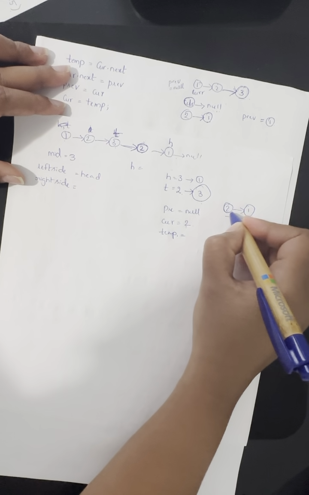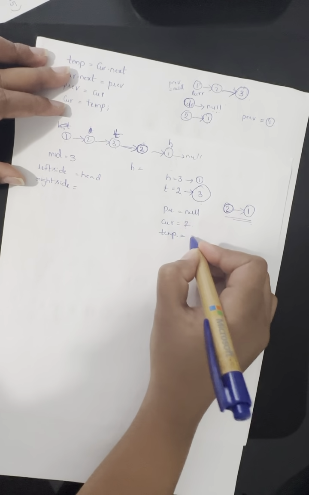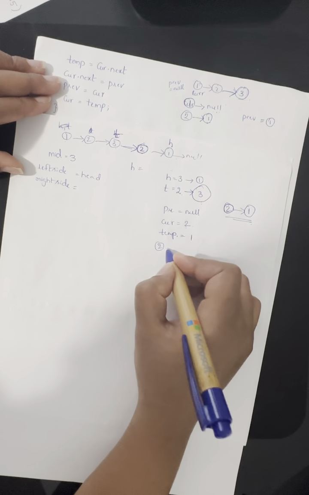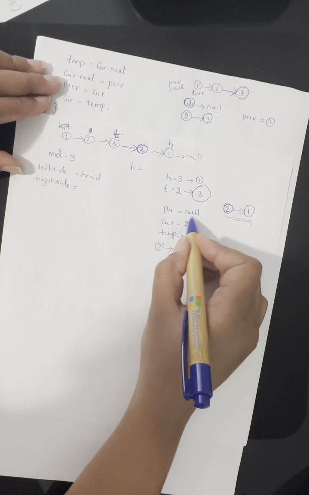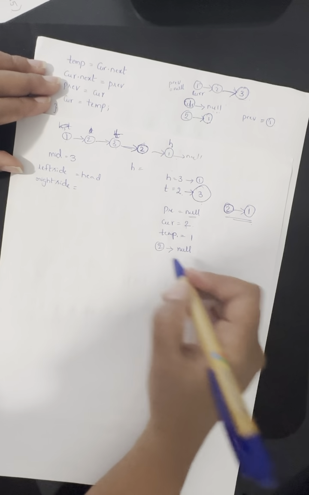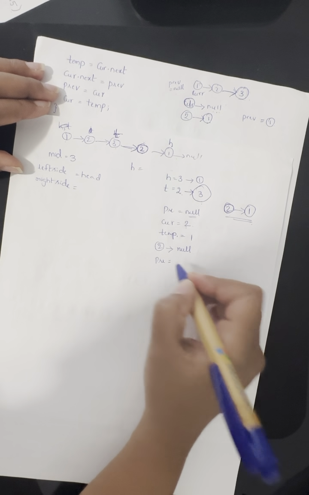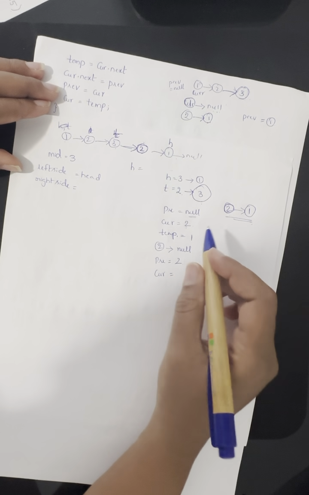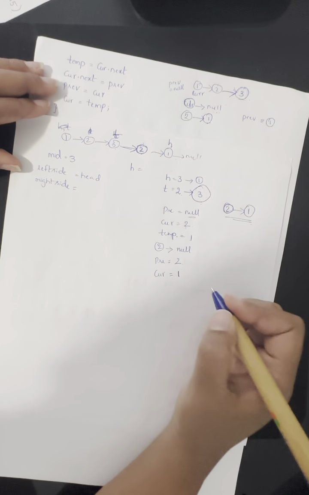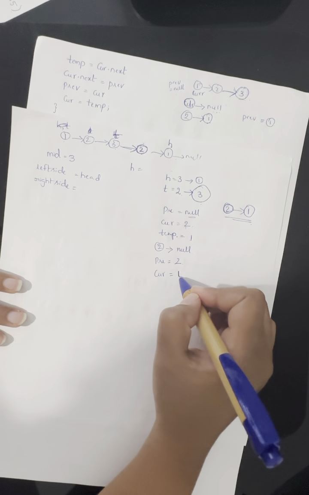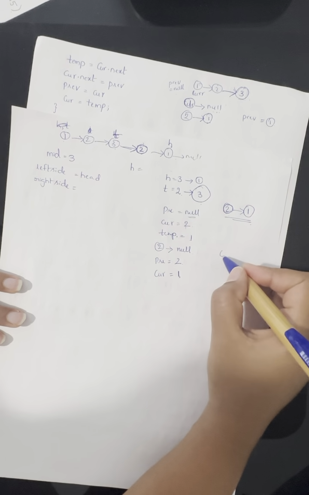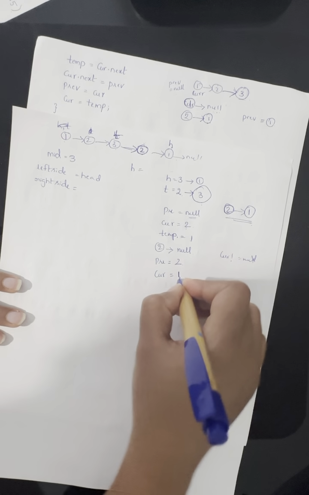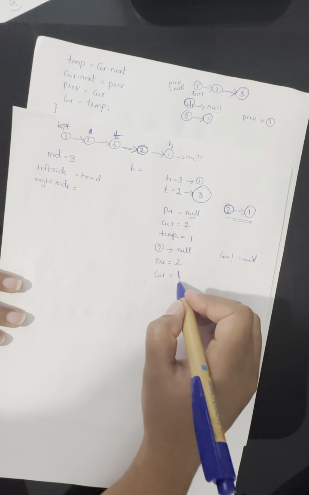So current is 2, current dot next is 1, so temp is 1, and current dot next, which is 2 dot next, is previous, which is null. Now we are making previous equals to current, which is at 2, and current equals to temp, which is at 1. Now again we will check the while condition where current is not equals to null. Current is at 1, which is not null.